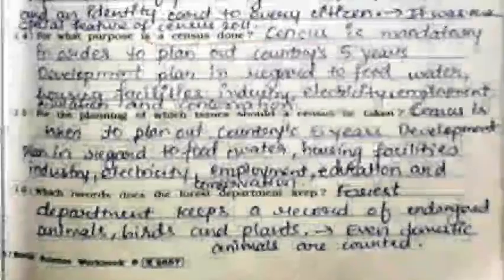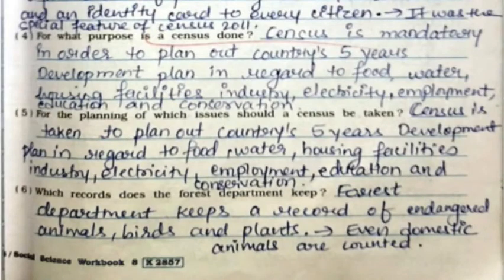Fifth, for the planning of which issue should a census be taken? Census is taken to plan out country's 5 years development plan in regard to food, water, housing facilities, industry, electricity, employment, education and conservation. Sixth, which records does the Forest Department keep? Forest Department keeps a record of endangered animals, birds and plants. Even domestic animals are counted.